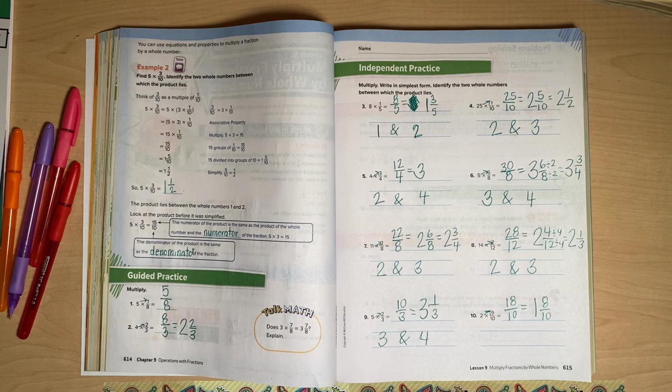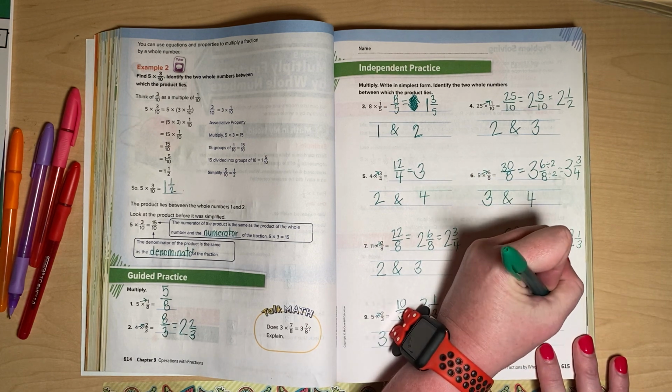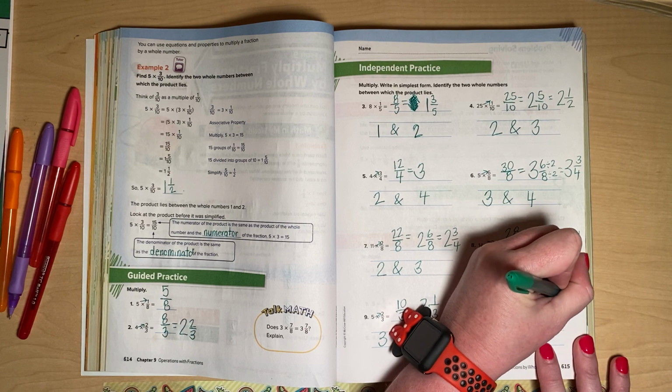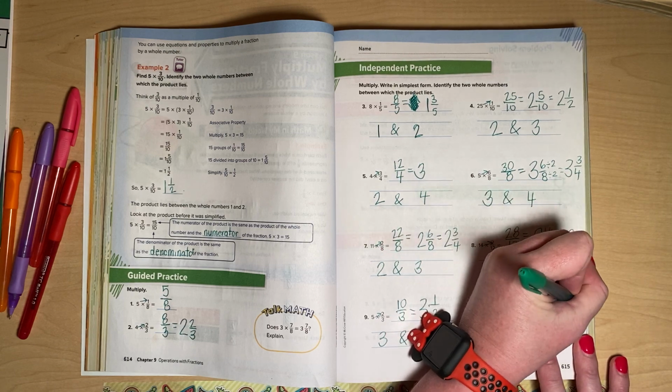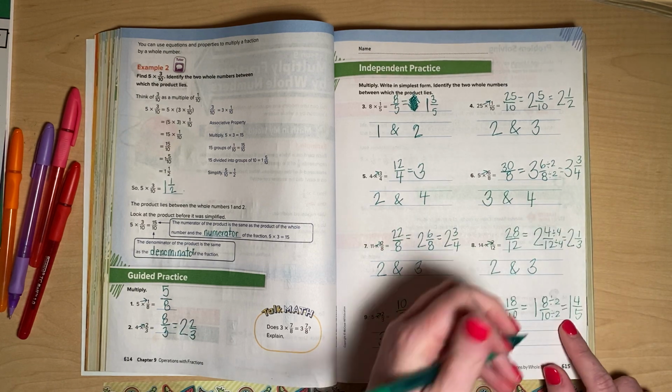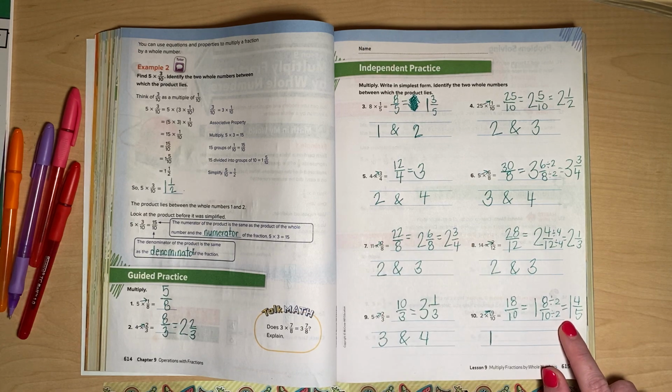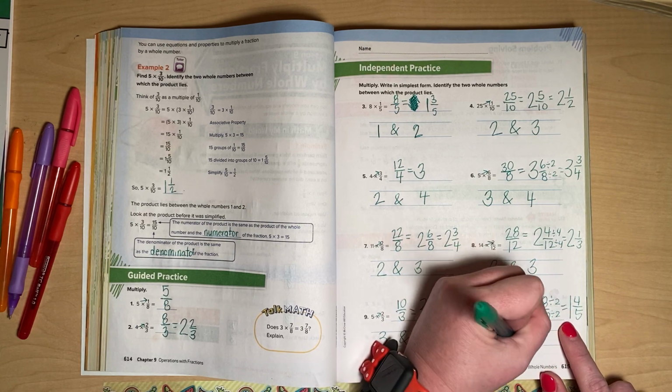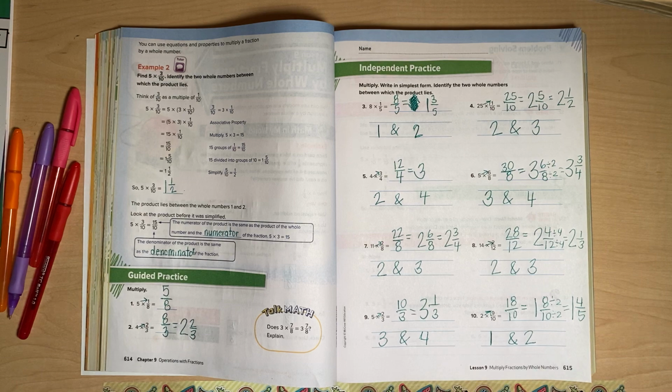Now, what is the greatest common factor of 8 and 10? It's 2. So I'm going to divide each of these by 2. So I'm going to be left with 1 and 4/5. My whole number tells me the lowest whole number that it is between, and then the number after 1 is 2. So that number falls between 1 and 2.